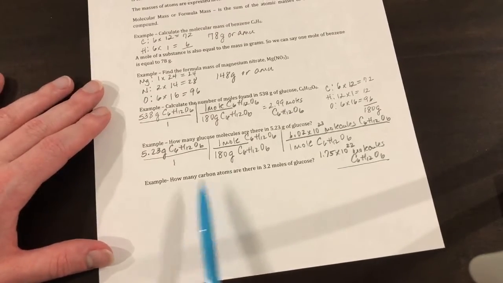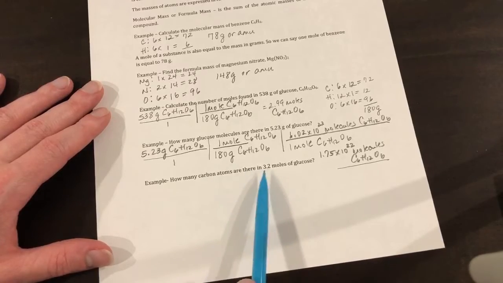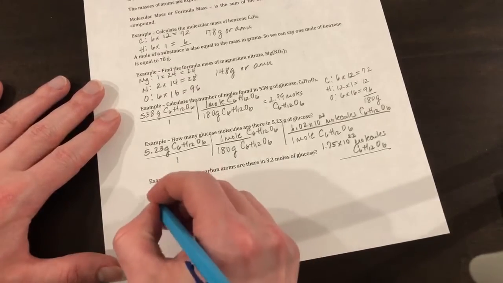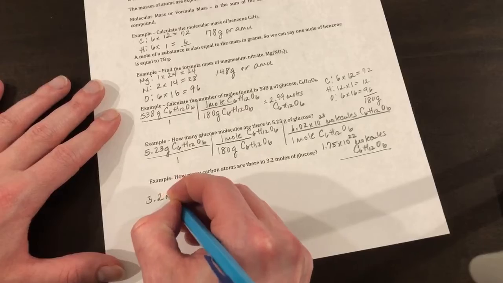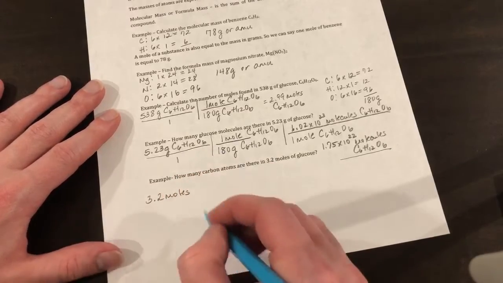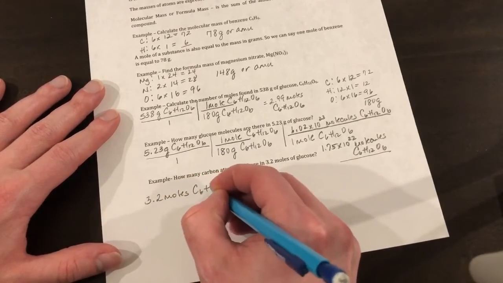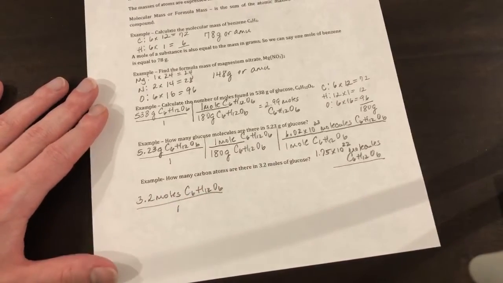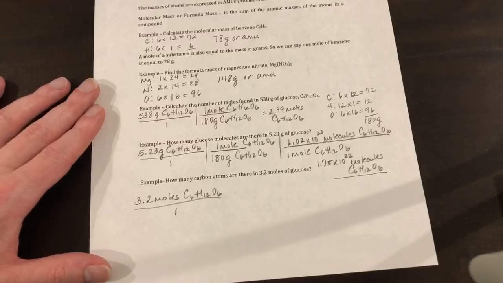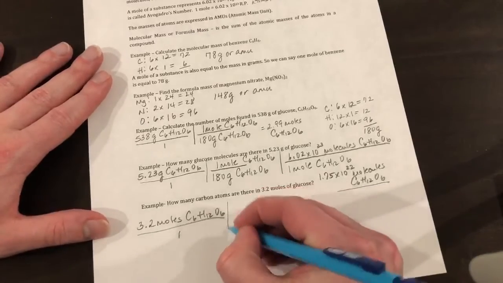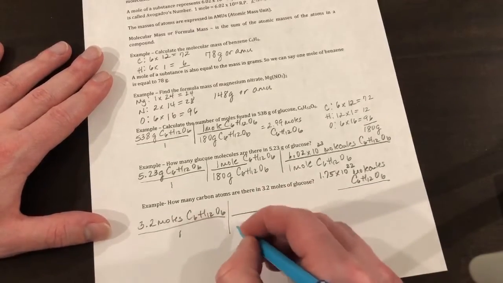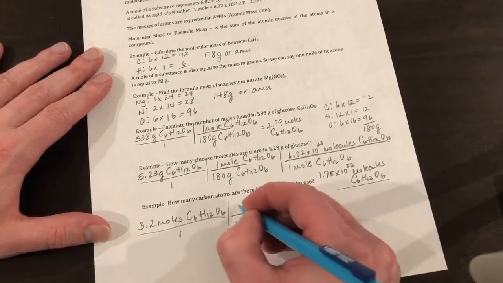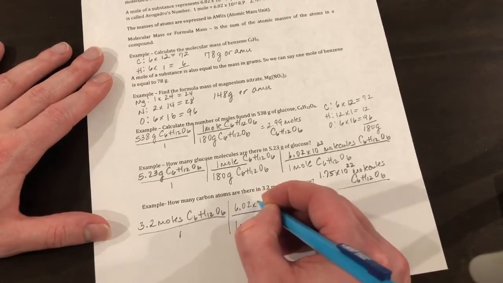Next example says, how many carbon atoms are there in 3.2 moles of glucose? So we write our given over 1. Okay, so we're trying to go to atoms. So anytime I see atoms or molecules, I have to go through Avogadro's number. That's what my rule says. Okay, so 1 mole is equal to 6.02 times 10 to the 23rd.